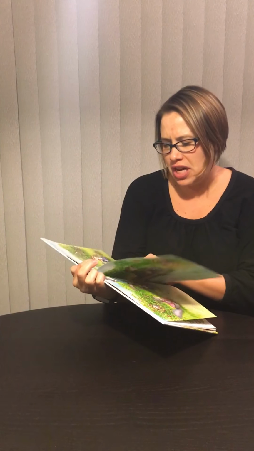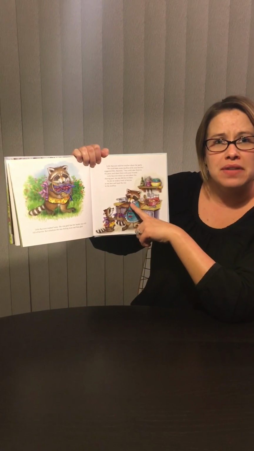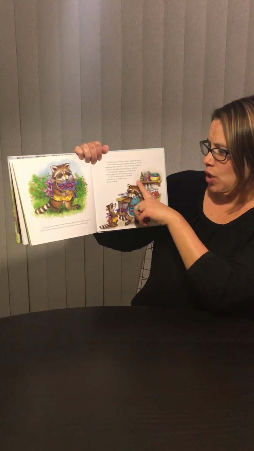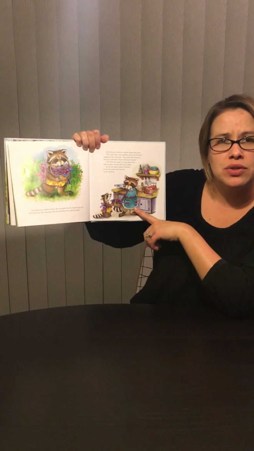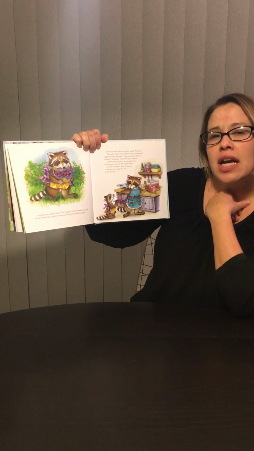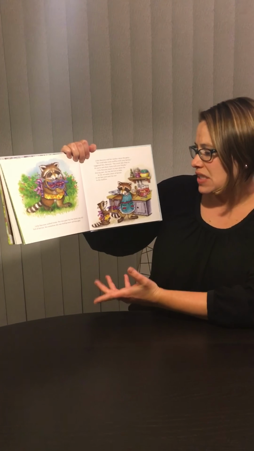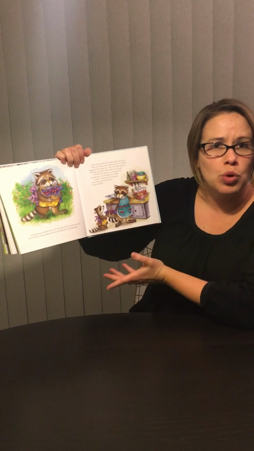The next type of question I like to ask are who questions. Now, I would do this after I've read the words on this page. I would say, who is Raccoon talking to? And Raccoon is talking to Mom. But if your child can't come up with that on their own, you could again give them two choices. Does that look like Dad or Mom?